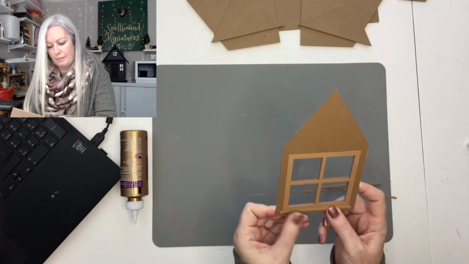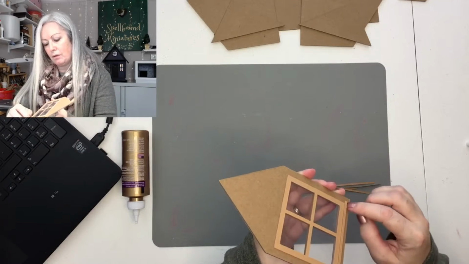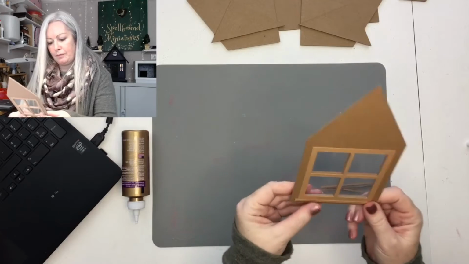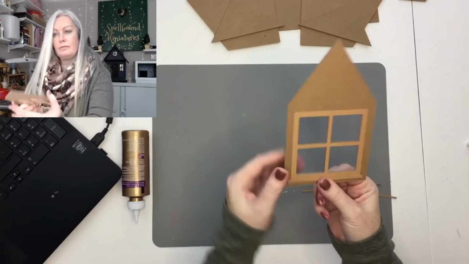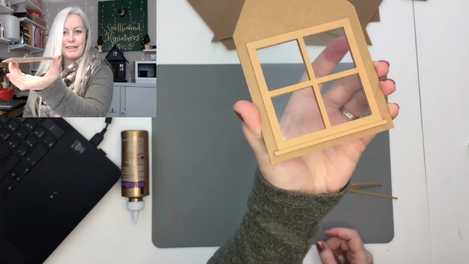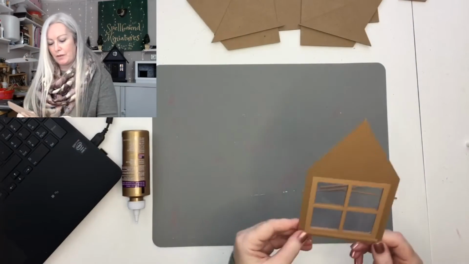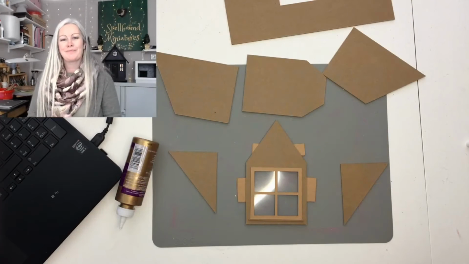That's better. If you get any glue squeezed out, just wipe it off. You can just see that's a nice detail. So I'm going to layer these up and I'll put them on the other side.